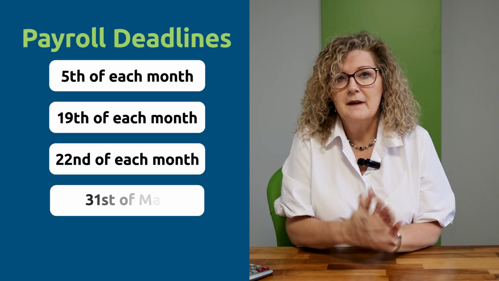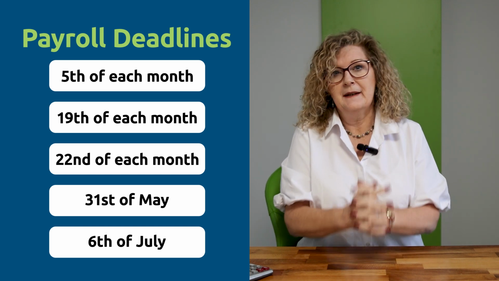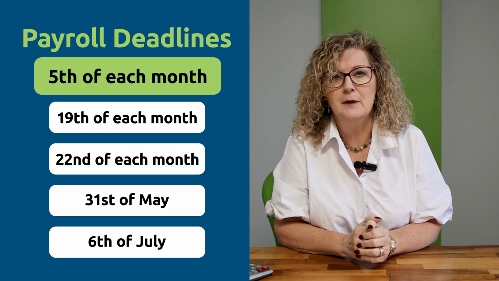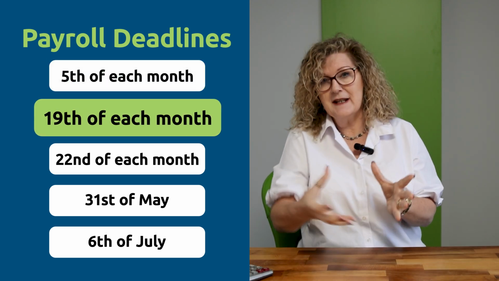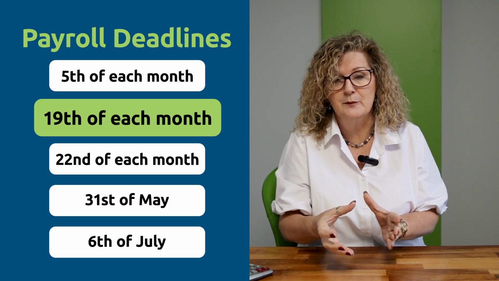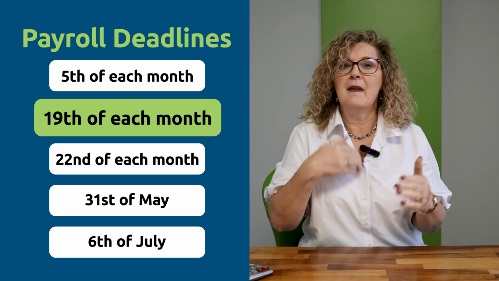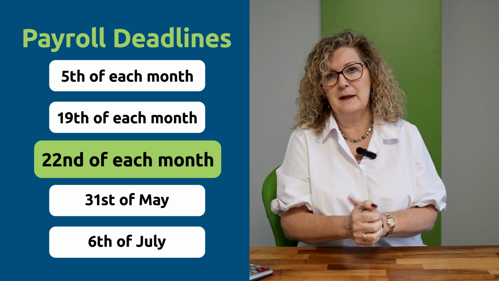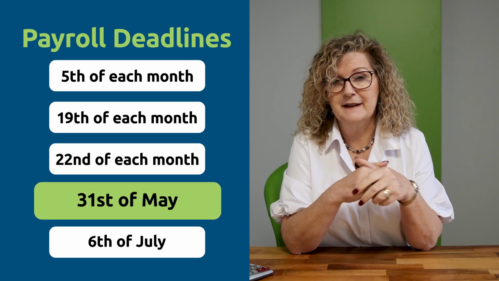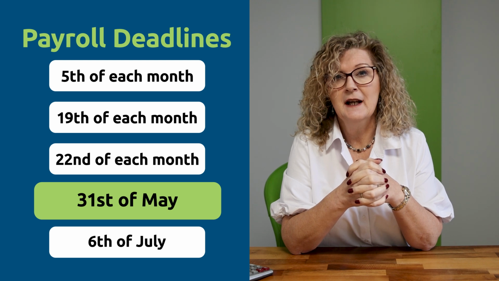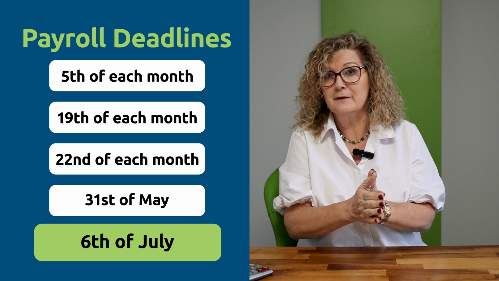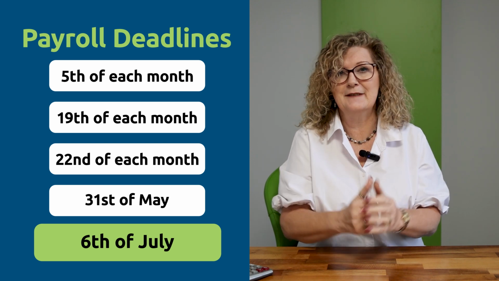So to help, here are some payroll deadlines. Now, the first one includes the 5th of each month to remember. That's the end of the payroll month. The following 19th after that is the deadline for filing your EPS, employer payment summary, with HMRC. And then the 22nd is for payments of PAYE and NI to HMRC. 31st of May is the deadline for giving all your employees a P60. And finally, 6th of July for filing of P11D benefits in kind forms with HMRC and giving a copy to all of your employees.